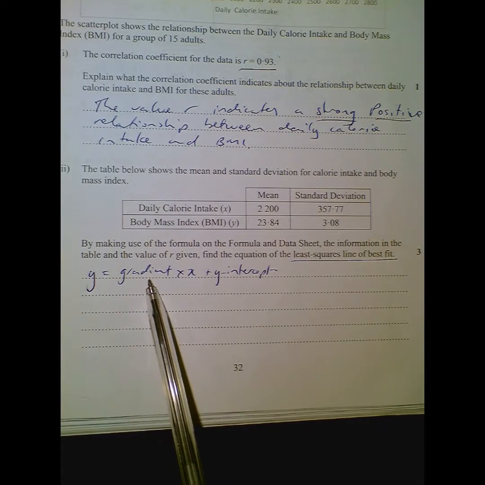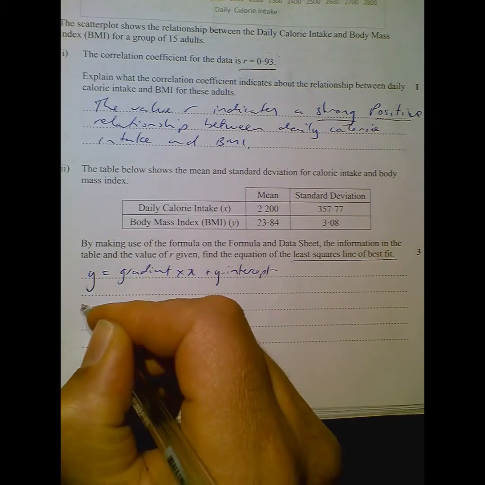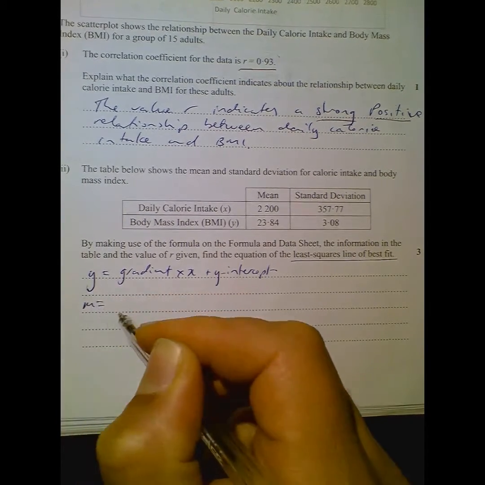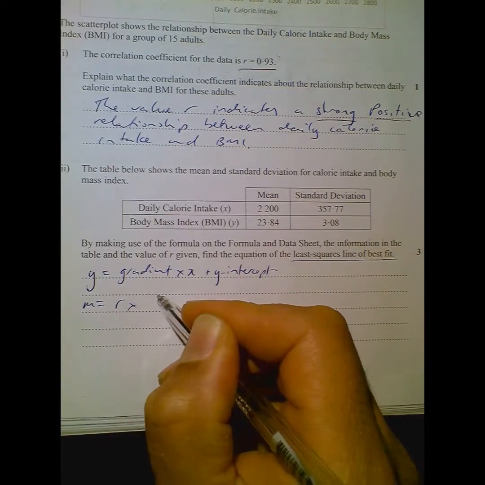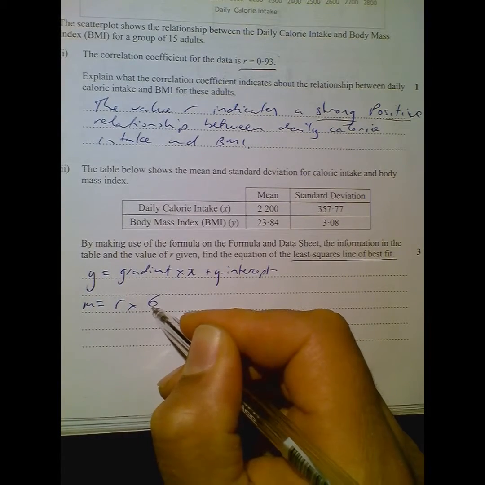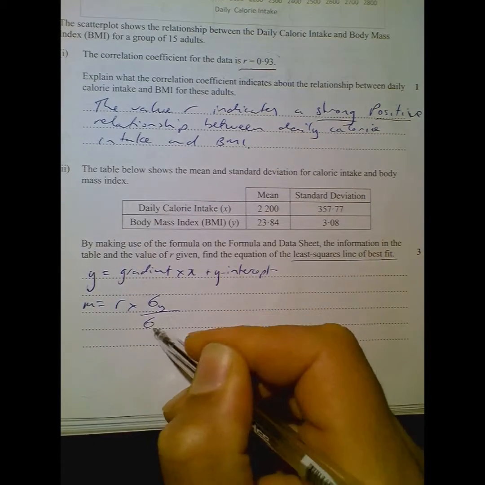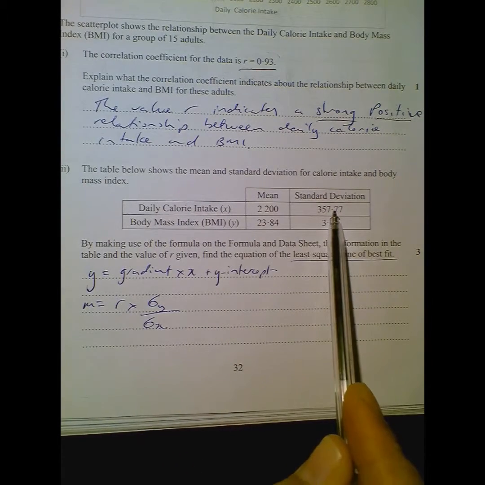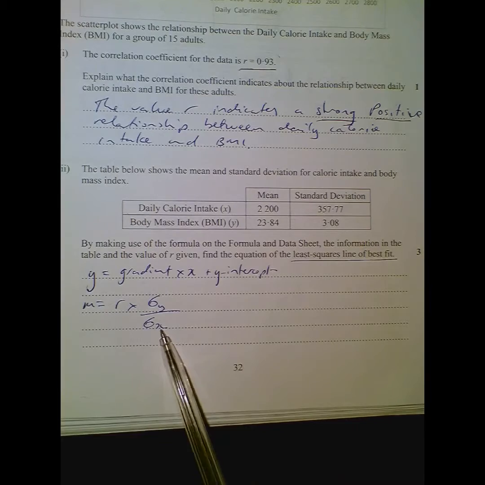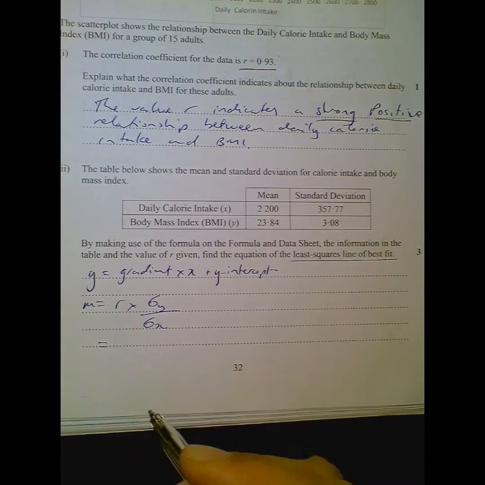So as indicated on your formula sheet, the gradient is actually found by, so I'll just use M to represent gradient, by multiplying the correlation coefficient with the standard deviation of your y-scores divided by the standard deviation of your x-scores. Now, that's already given to you, and it's nicely indicated. That's your standard deviation for x, standard deviation for y. So to find out the gradient, you just plug it in.